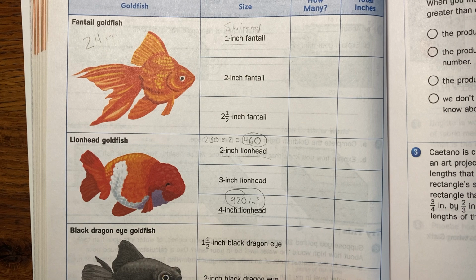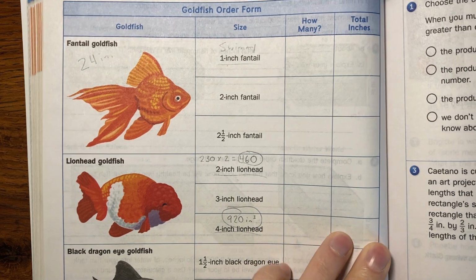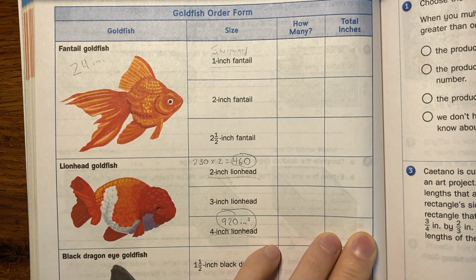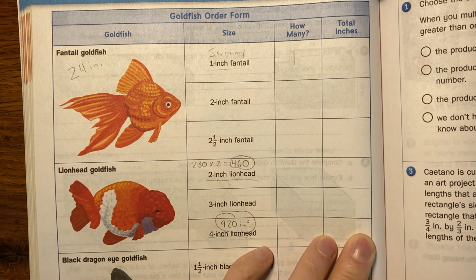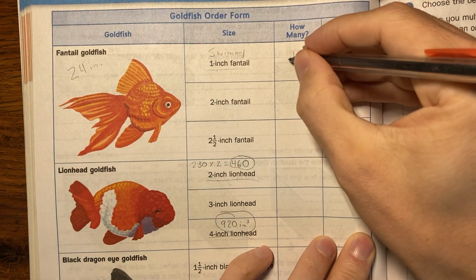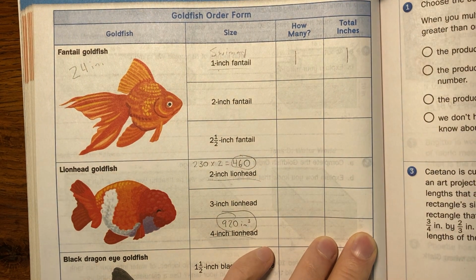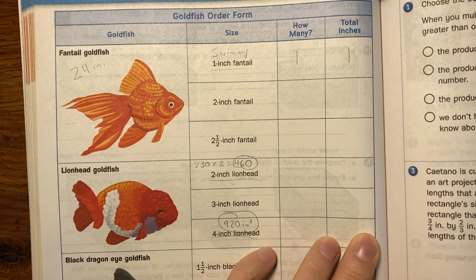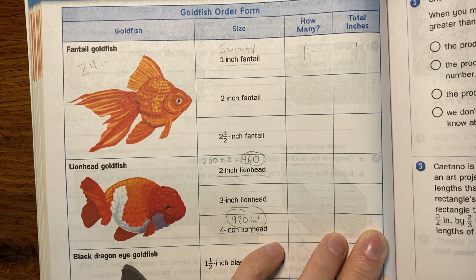Our old friend Swimmy from our very first page of this section, he was 1 inch. So if I want Swimmy in my aquarium, let's say I just want one Swimmy, because there can be only one Swimmy. That means we have one 1-inch fish for a total of 1 inch. So that means we have used 1 inch out of our 24, which means we have 23 inches left to utilize.